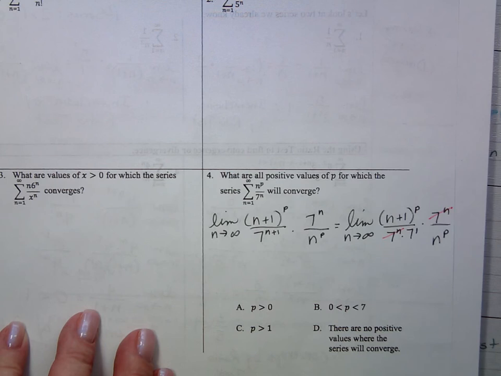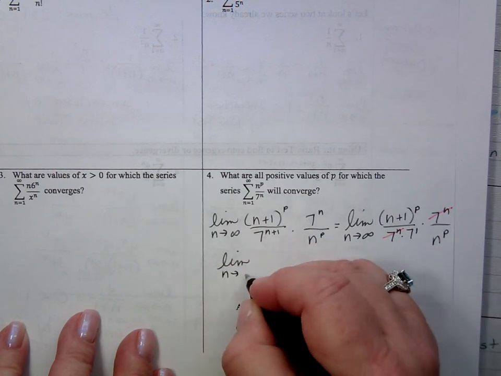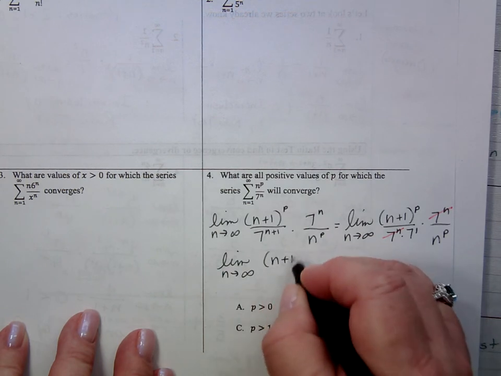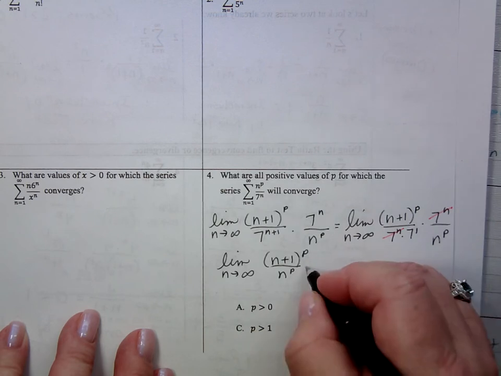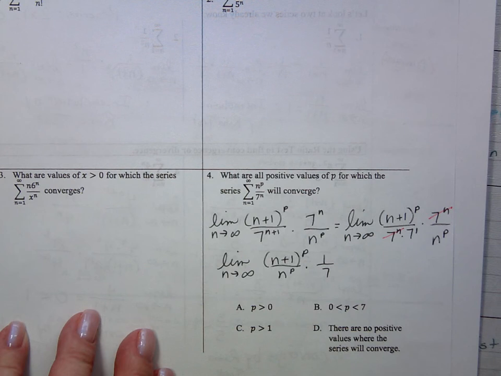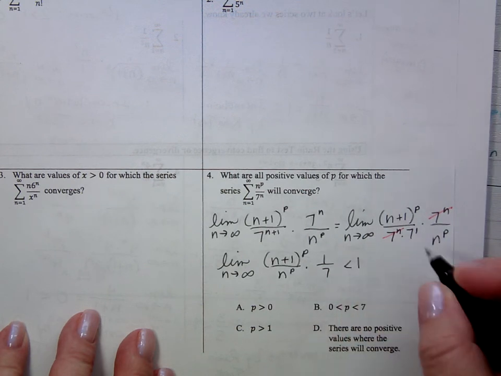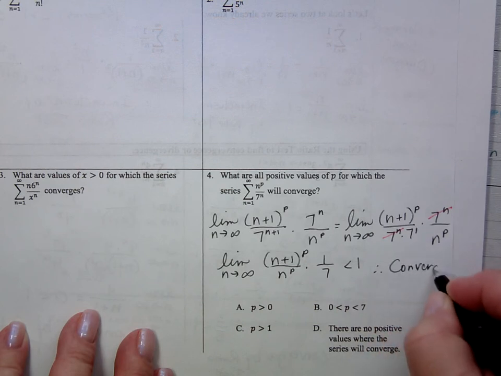Now I'm left with the limit as n approaches infinity. Rearrange it, put your n's together: (n plus 1) to the p over n to the p. And then I still have a 7 to the first on the bottom, so times 1/7. And since 1/7 is less than 1, I know that this converges by the ratio test.